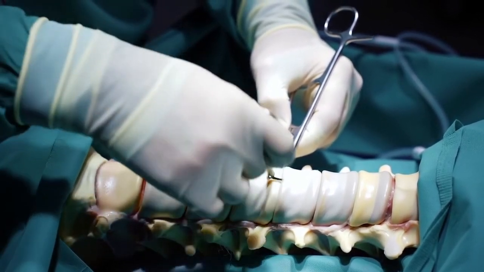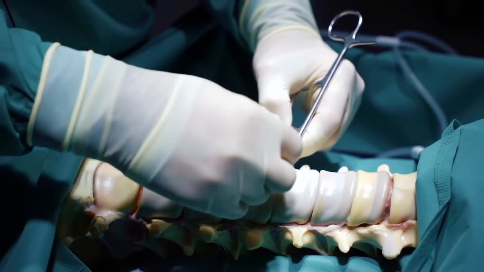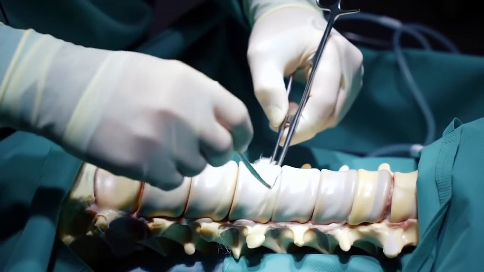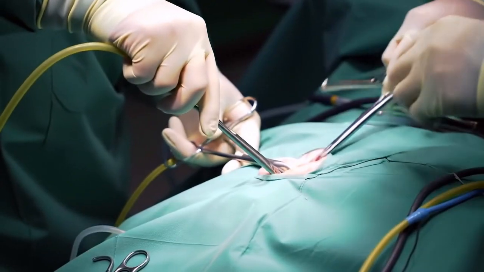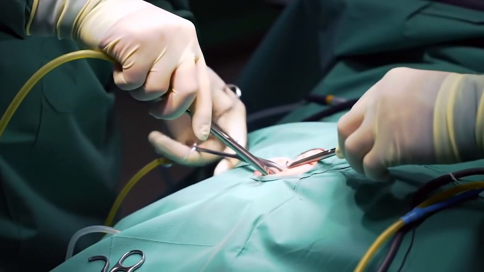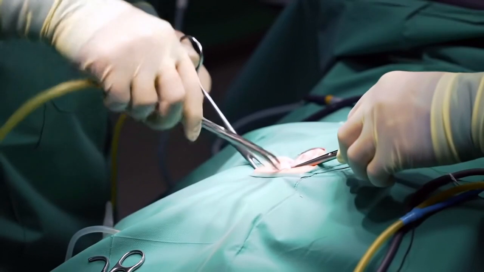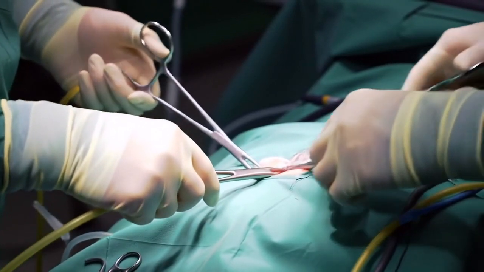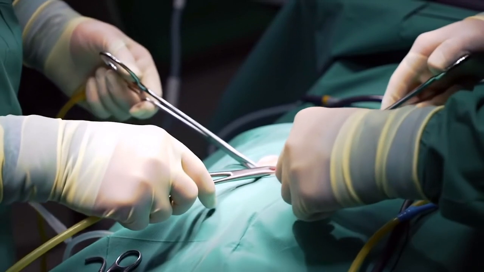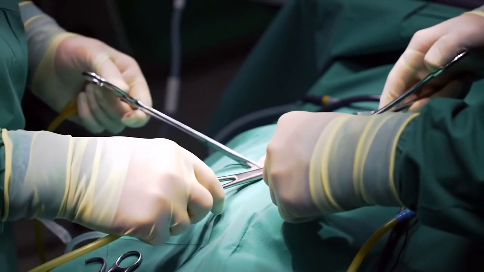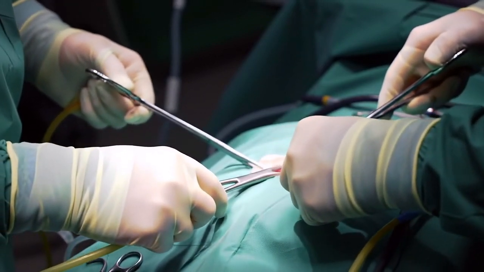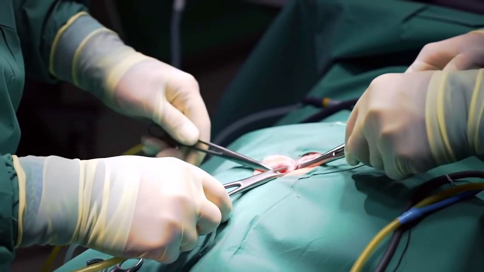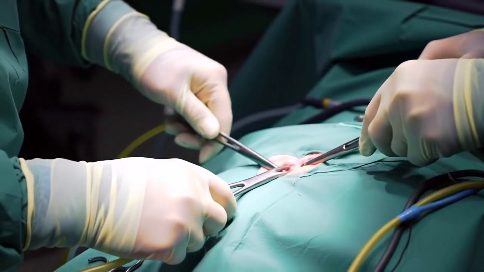Lamina removal. Using specialized surgical instruments, the surgeon removes the lamina. This immediately creates more space in the spinal canal. Any bone spurs or thickened ligaments that are contributing to the compression are also removed. Addressing the underlying issue, if the surgery is also for a herniated disc, the surgeon will now have a clear view to remove the protruding disc material. Closure. The muscles are moved back into place, and the incision is closed with sutures or staples.